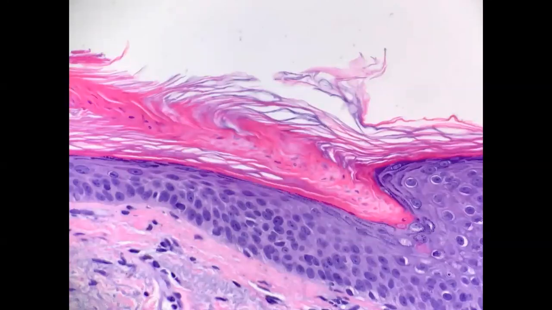This is a typical appearance of a cornoid lamella, which is a feature of porokeratosis. The cornoid lamella comprises a parakeratotic column that is invaginating the epidermis at an angle.